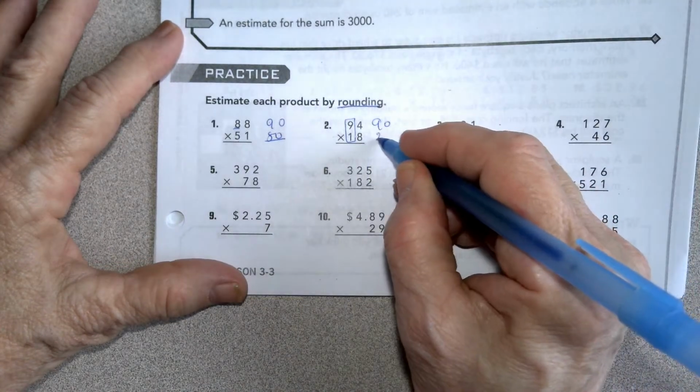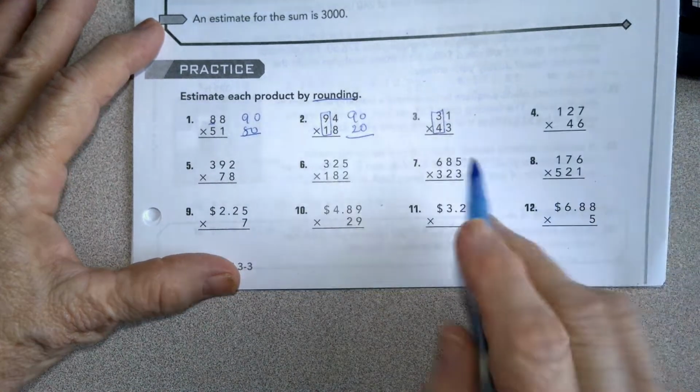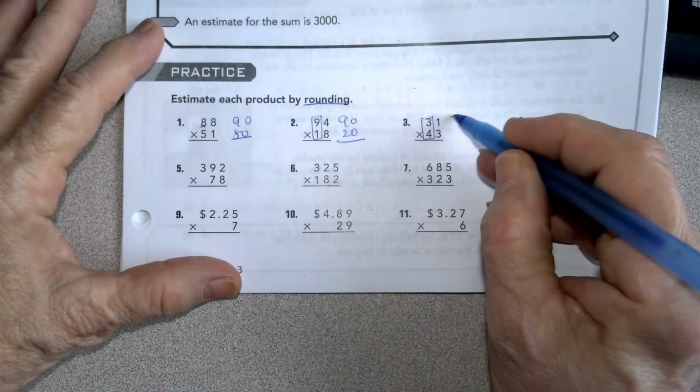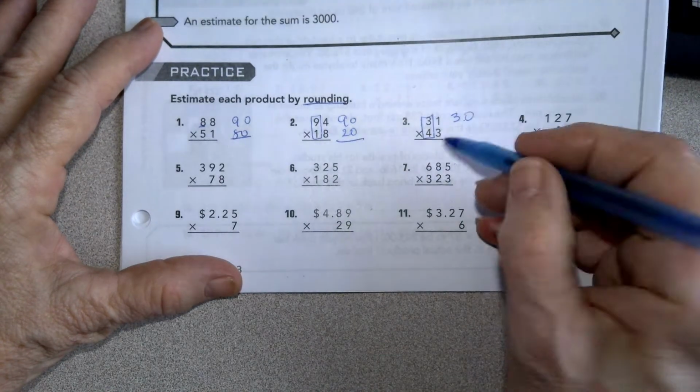20. The next one, we're rounding to the front. Is that 30 or 40? 30. We look at our neighbor. Is that 40 or 50? 40.